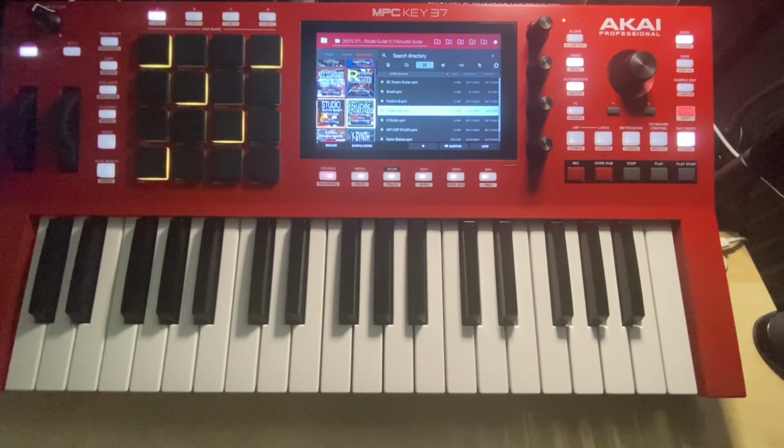Now, having said that, one of the true benefits behind that is you can align all your MPC instruments, which we're going to get into the Keys 37 in a minute. But all these different instruments, when you sample your own stuff, you can create your own libraries and you can put them in all your MPCs. And so your workflow and your sound palette becomes sort of ubiquitous within your studio.